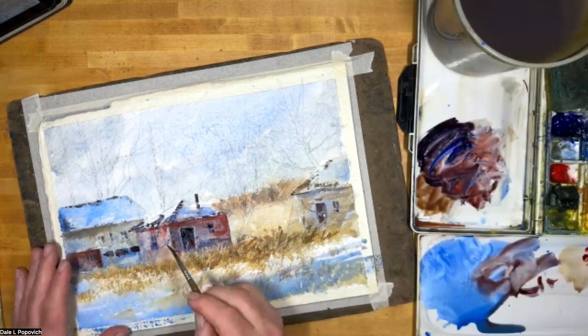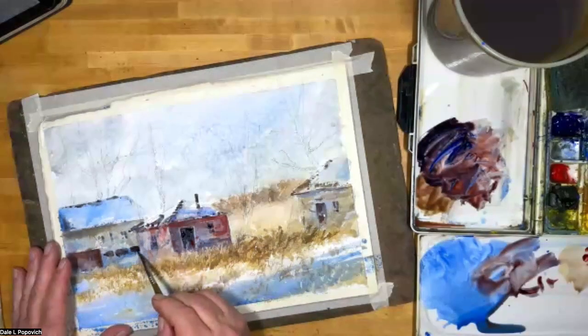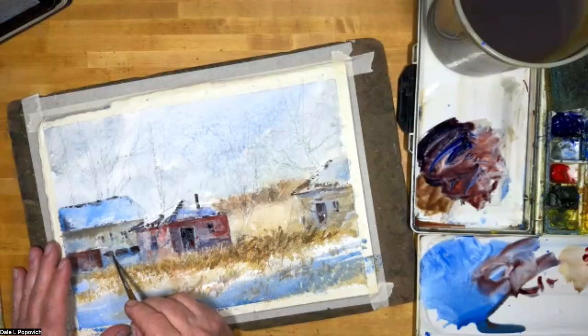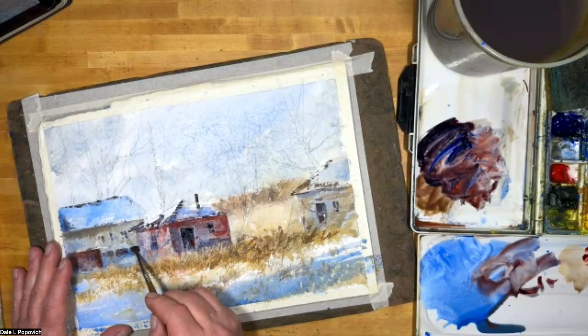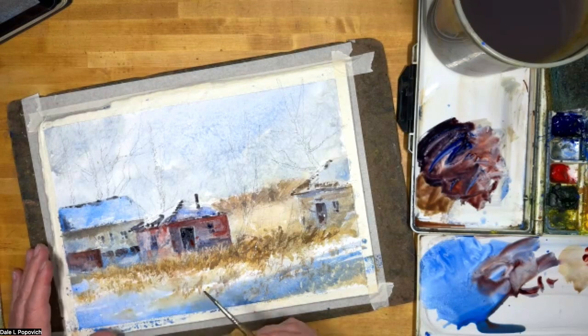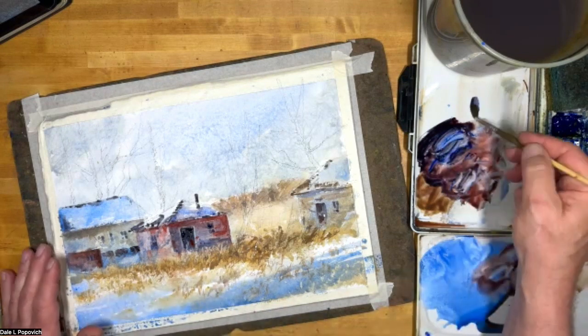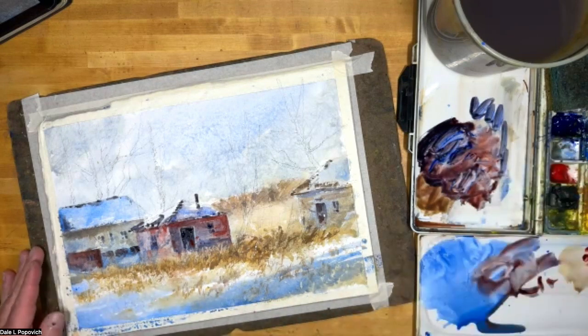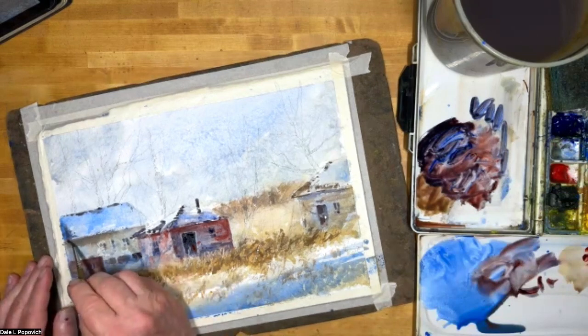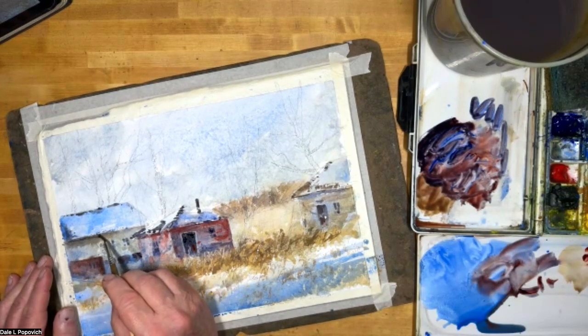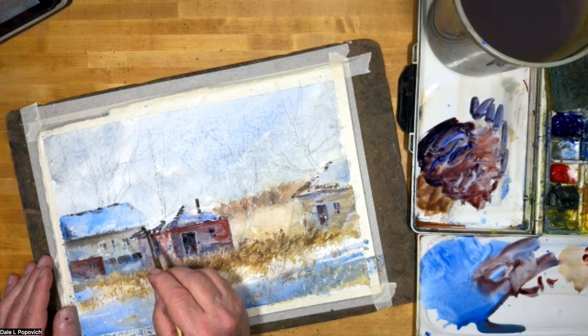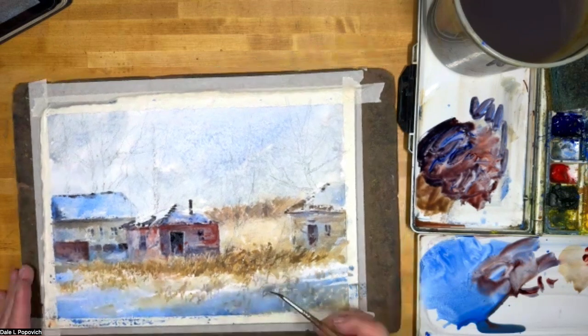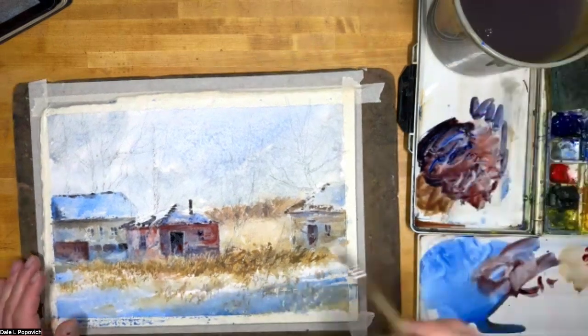It's not in the photograph, but I thought it needed a little bit of description back here. And I still want to make a little bit of a darker statement underneath the eaves here. Not too much. Okay, now we'll go into the trees.